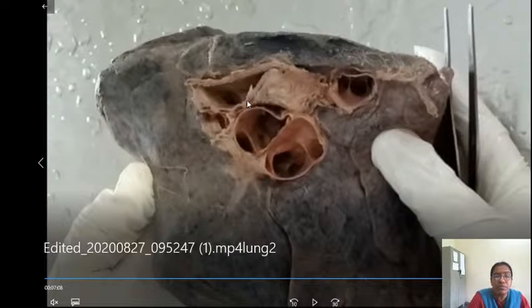So this is the medial surface. You can identify not only with those features, you can identify with these features also. Actually we say it is better to identify with the hilar structures. So see the thickness. So identify the bronchus first. After the bronchus, it is easy to identify the artery and the vein.